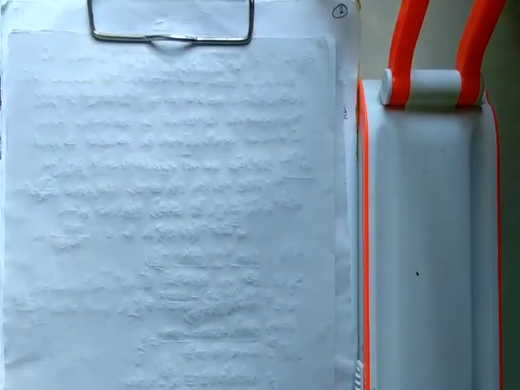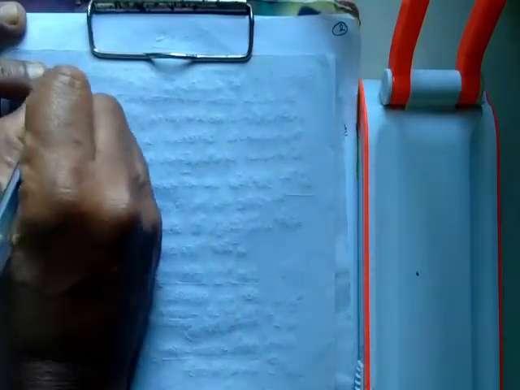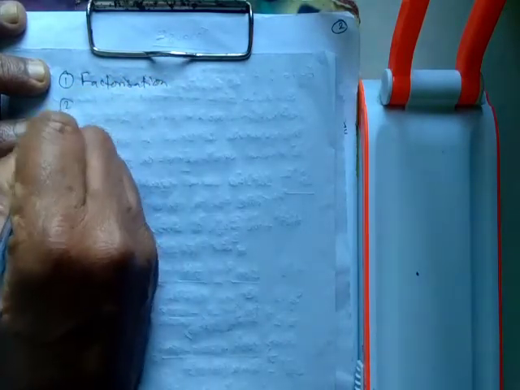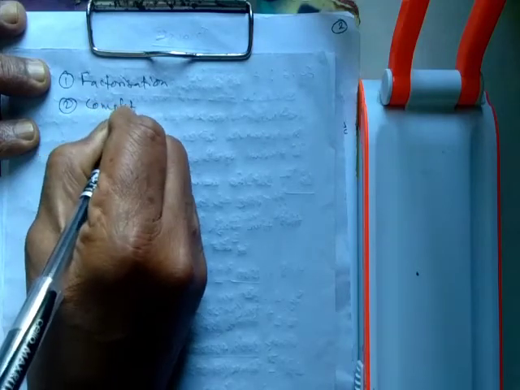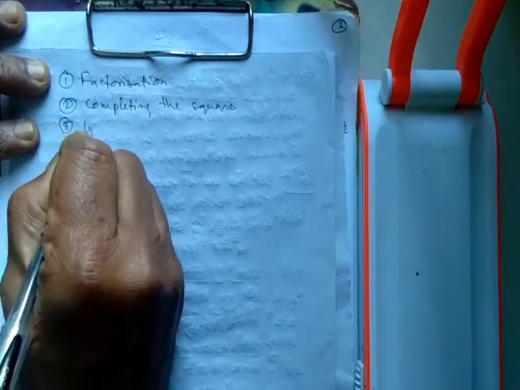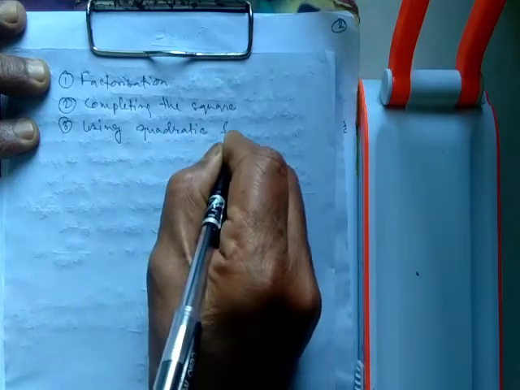Next example. See, next I will start different methods for solving quadratic equations. So the different methods of solving quadratic equations are: first one is factorization, second one is completing the squares, and the third one is using the quadratic formula.